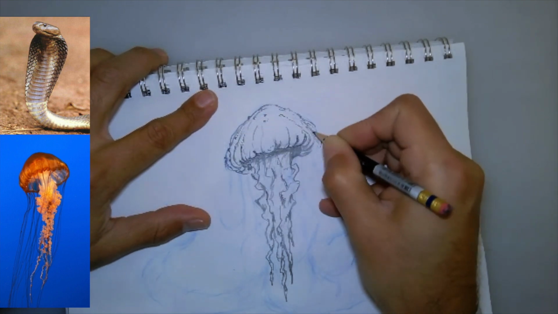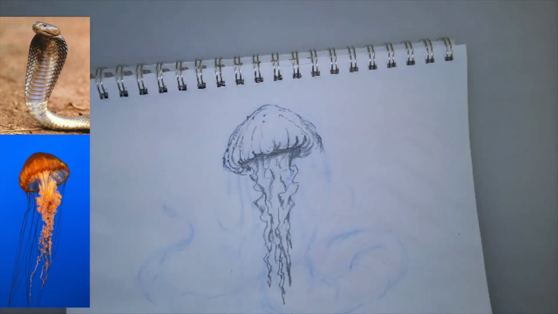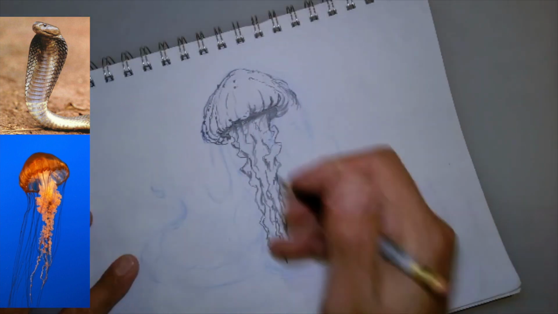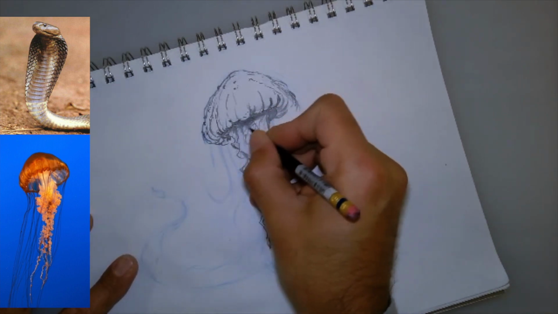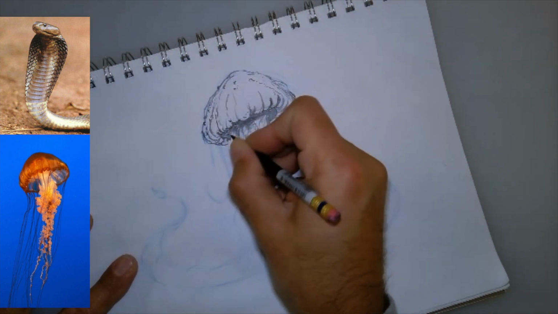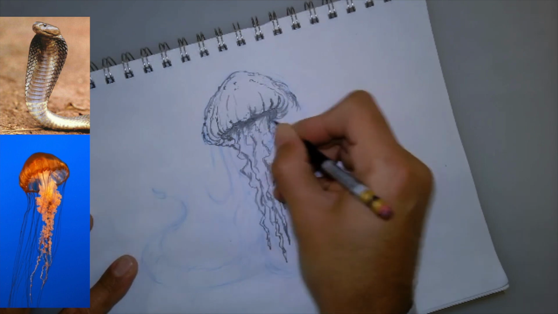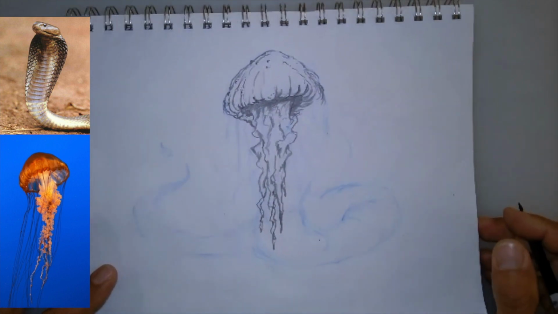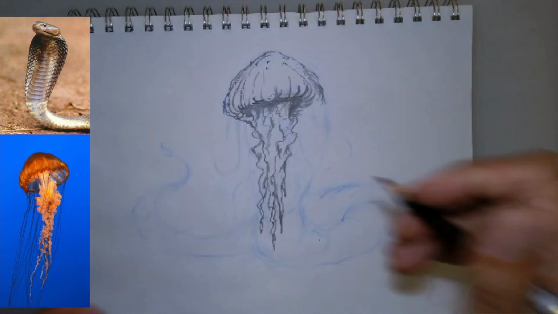I think you want to add detail to certain parts, to make it distinct, right? To really communicate what you're trying to get across. Okay.